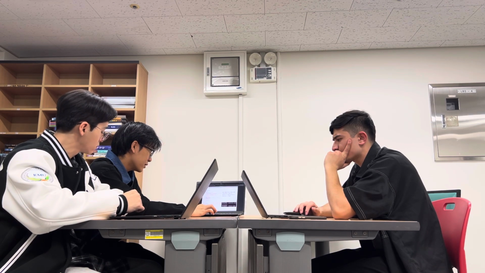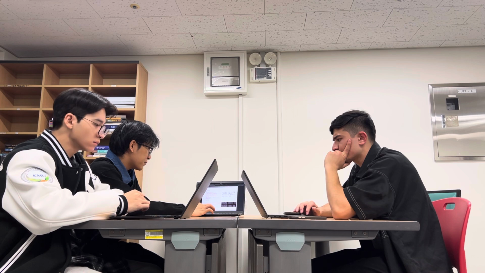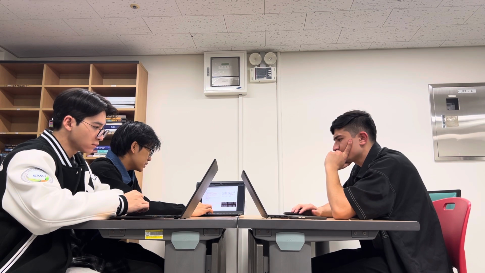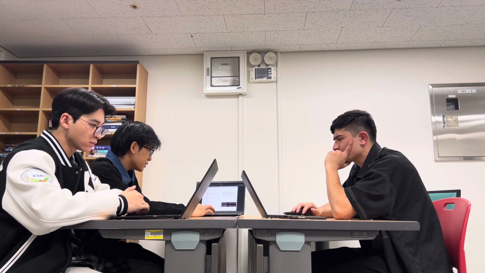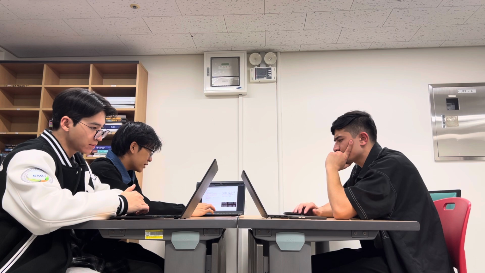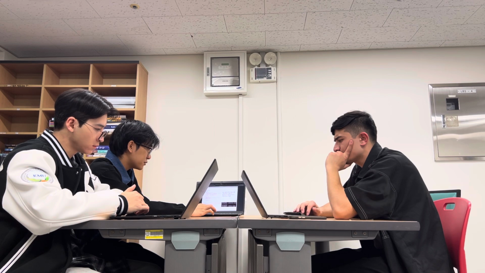Also, there's one important thing about dynamic memory access. For dynamic memory, it is necessary to return the dynamic memory address.